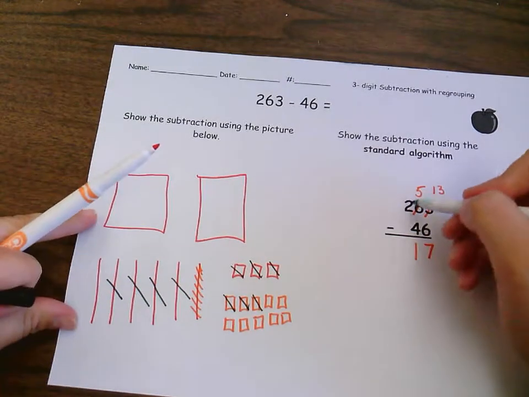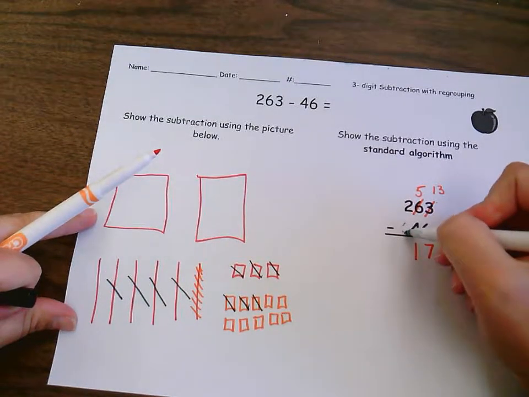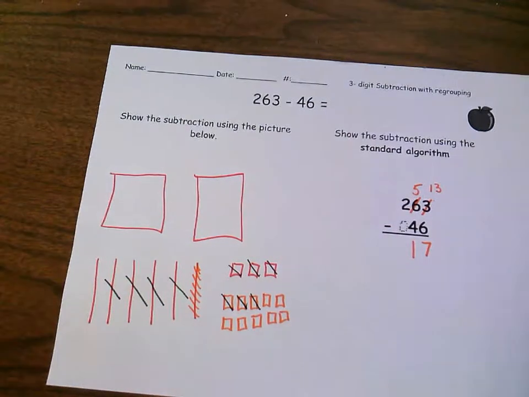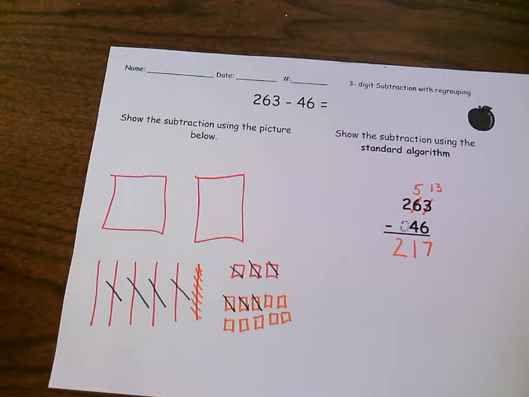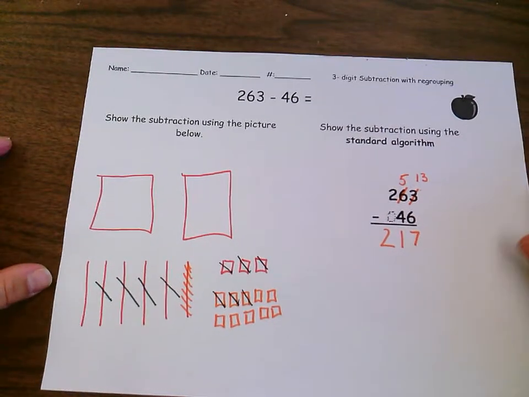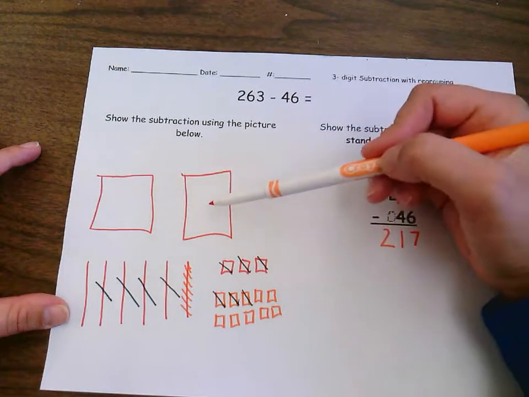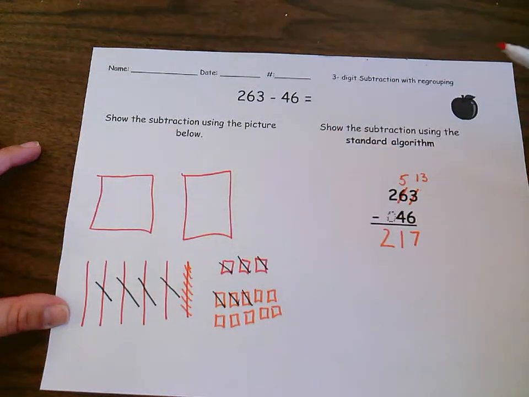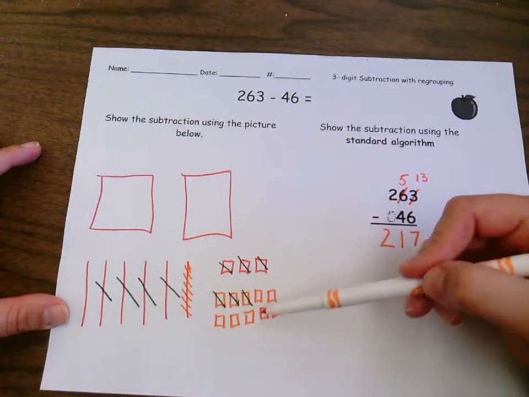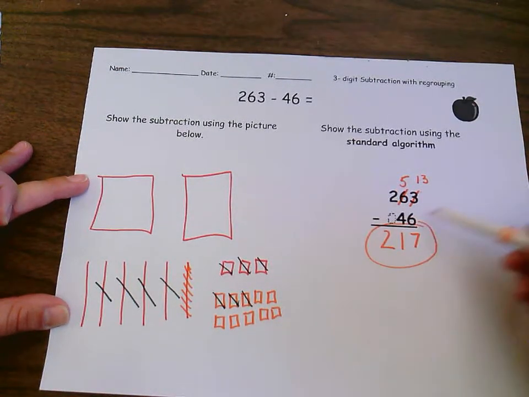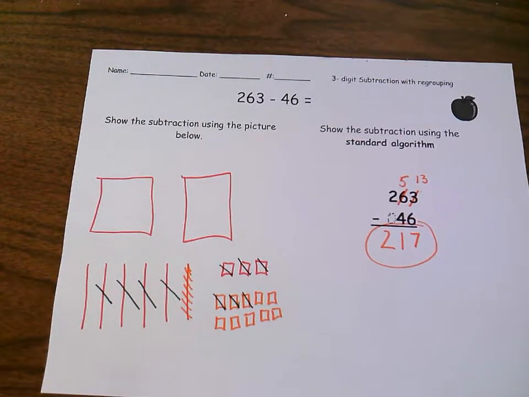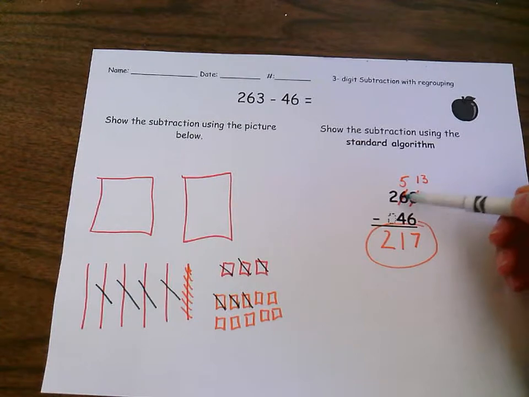I've got 200 minus 0 hundreds here. I'm going to draw in that 0 so we can see that placeholder. 2 take away nothing is going to leave me with 217. And we go over to our picture to double check. I've got 100, 200, plus a 10 is 210, 11, 12, 13, 14, 15, 16, and 17, leaving me with 217.